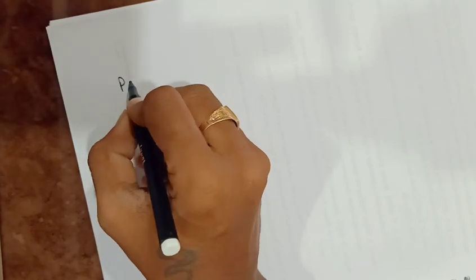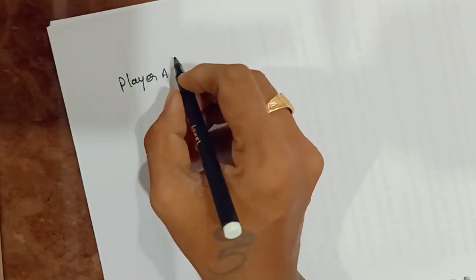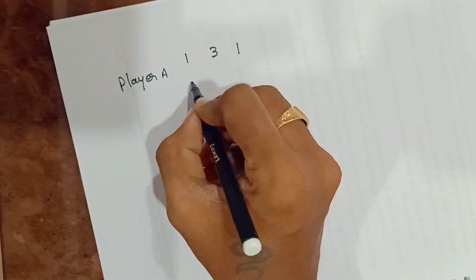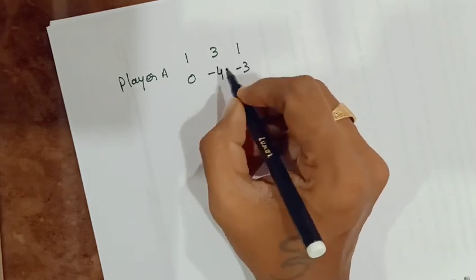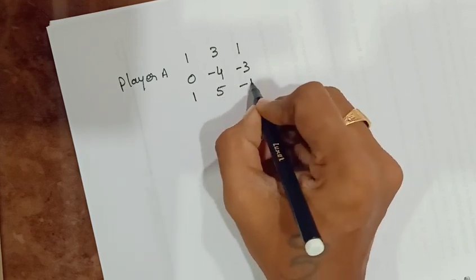So player A: 1 3 1, 0 minus 4 minus 3, 1 5 minus 1.